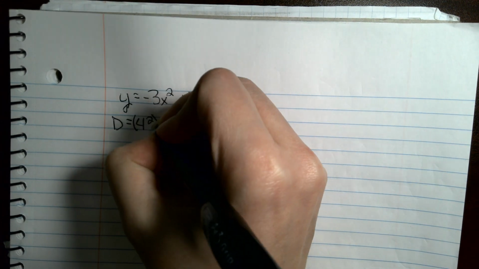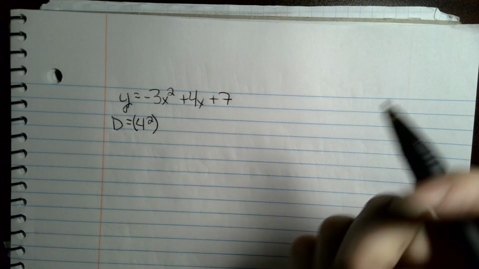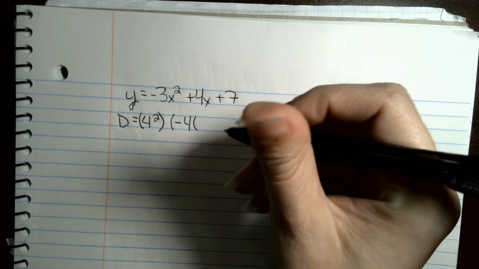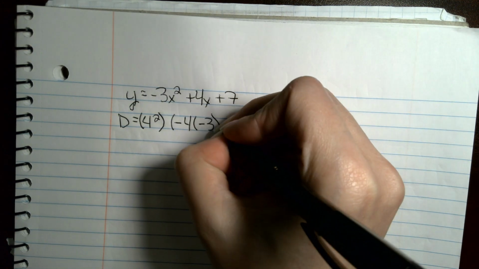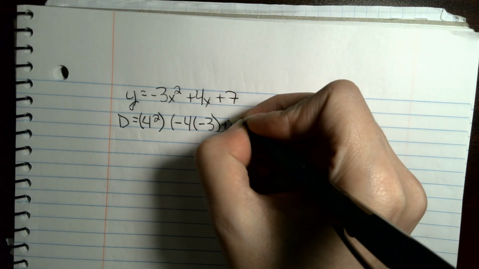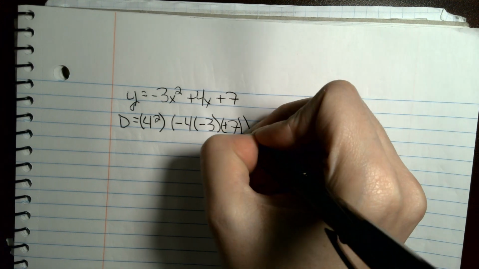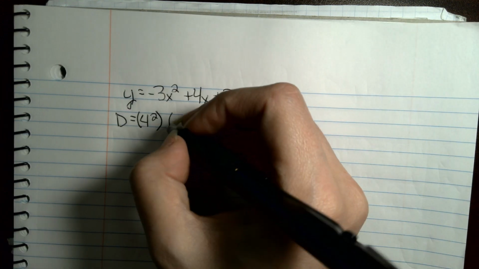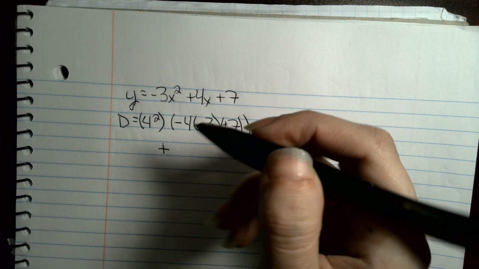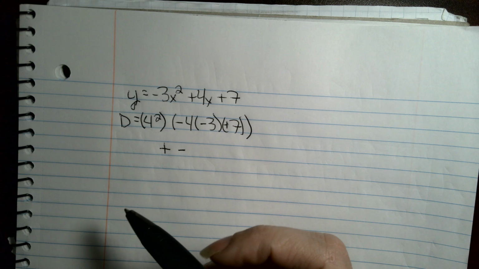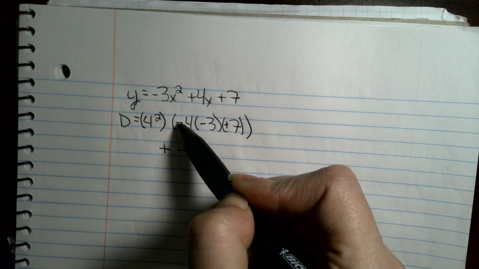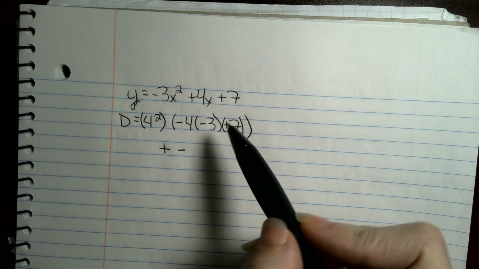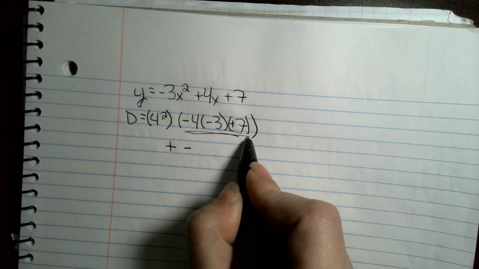This is kind of like one part of your problem. And then your next part would be the -4 times -3 times 7, and that's all together. So you do this, and then since you end up with a positive answer here, you do a plus sign. But if you ended up with a negative, you do a minus sign. So you can just not really worry about it, just treat it as a -4 instead of worrying about your plus or minus until you have your solution from the second operation.